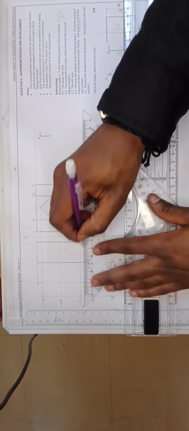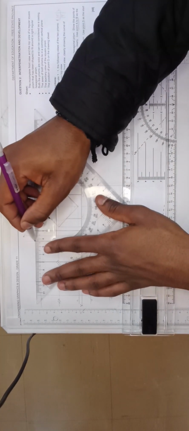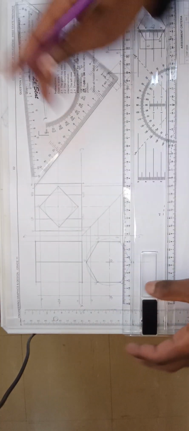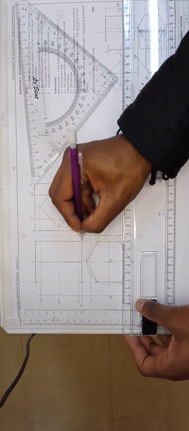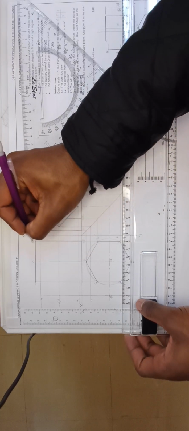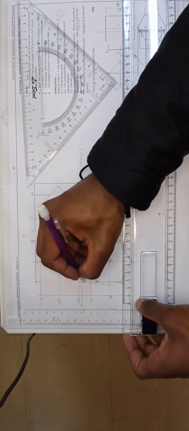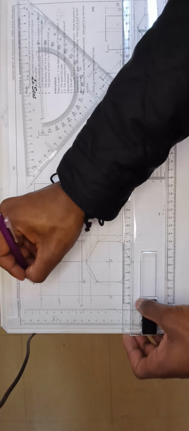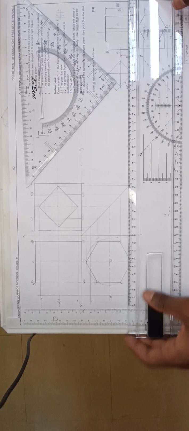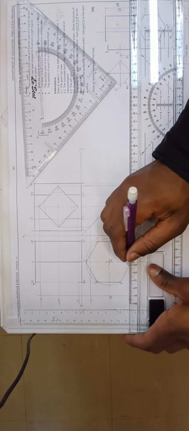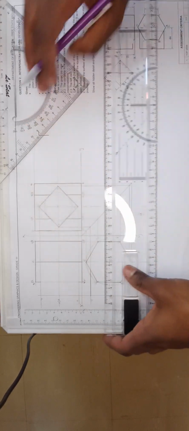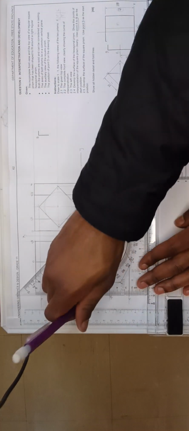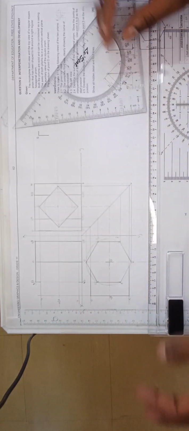Then not forgetting to label, this is D, E and F, then this is B and C. Then you need to complete our square prism on the side with a solid line. Then we are done with the given views.